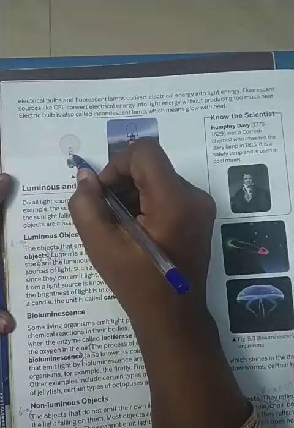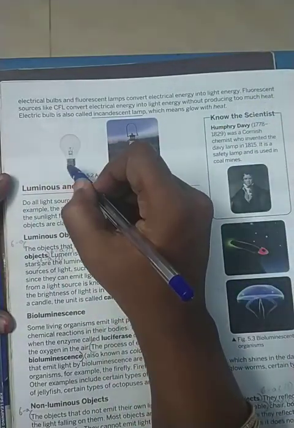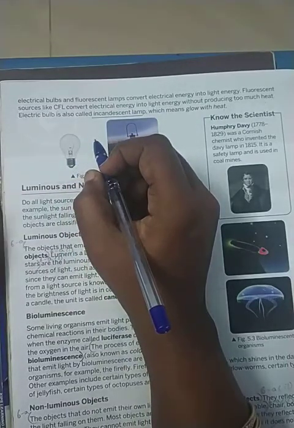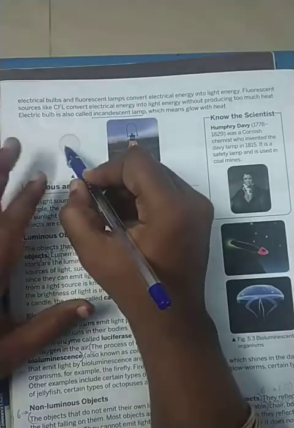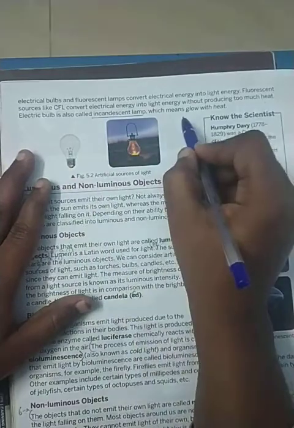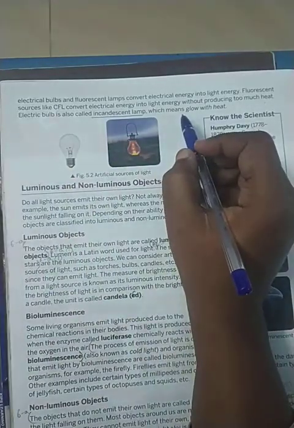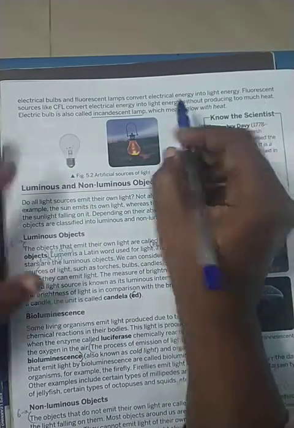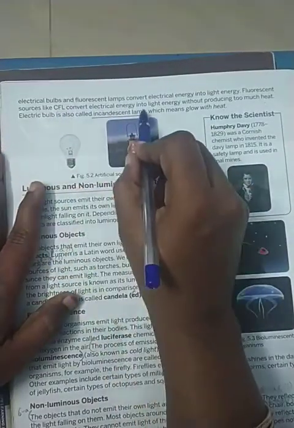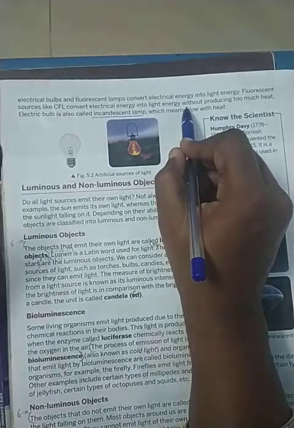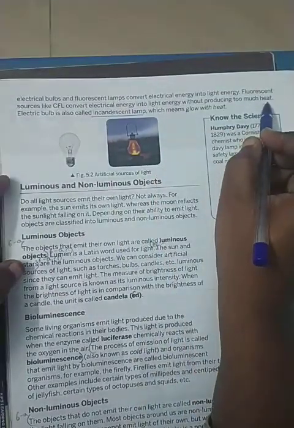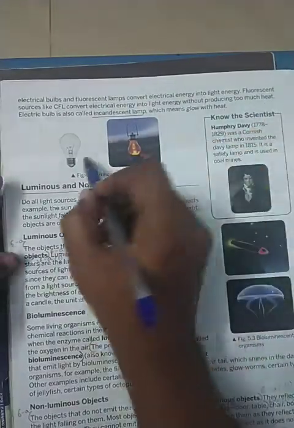Now, in olden days or in older bulbs, when you touch the bulb after it is burning for say 2-3 hours, it will be very hot, because these bulbs will be radiating heat energy also. Whereas CFL bulbs will be only converting the electrical energy into light energy, without too much heat.